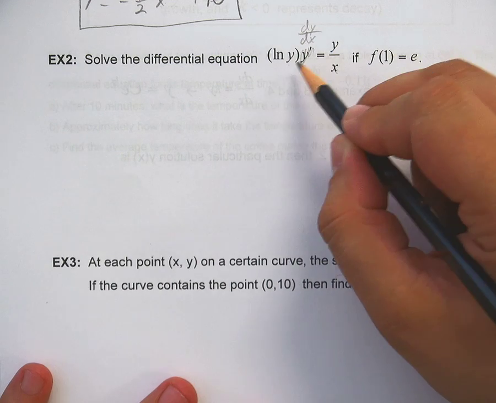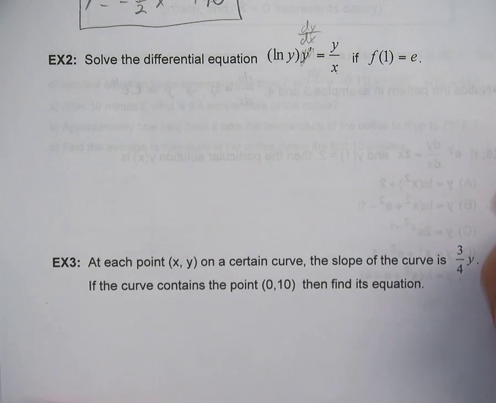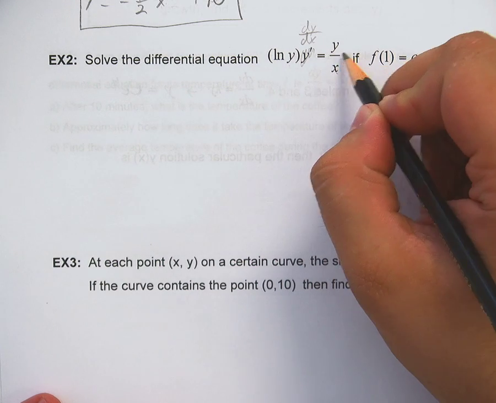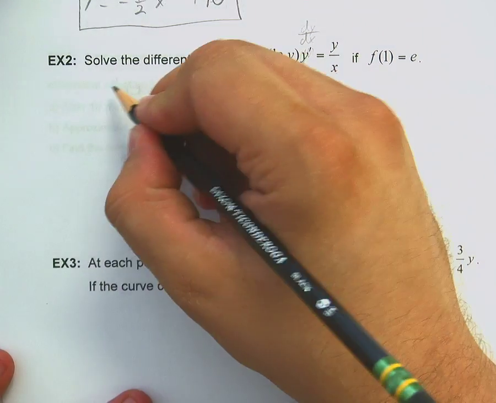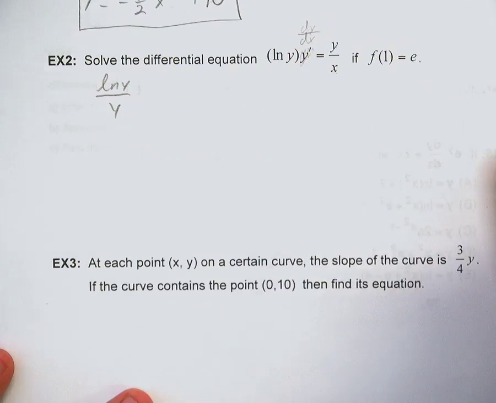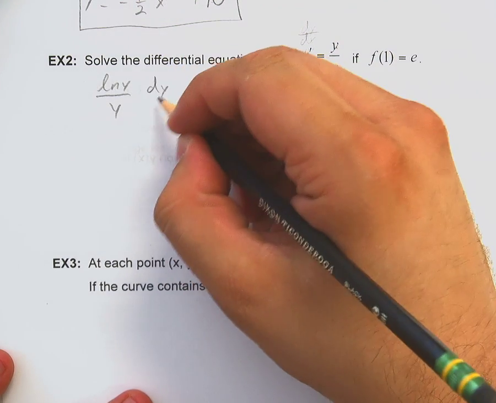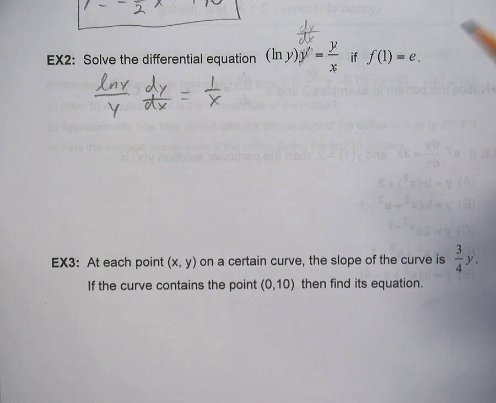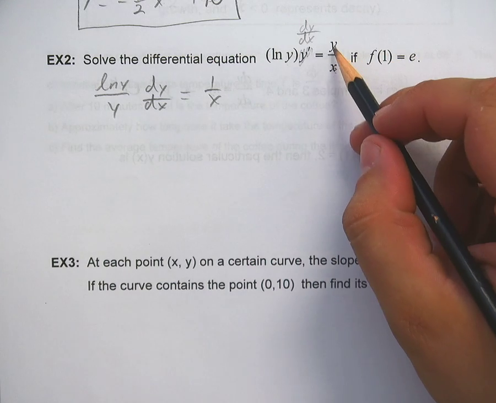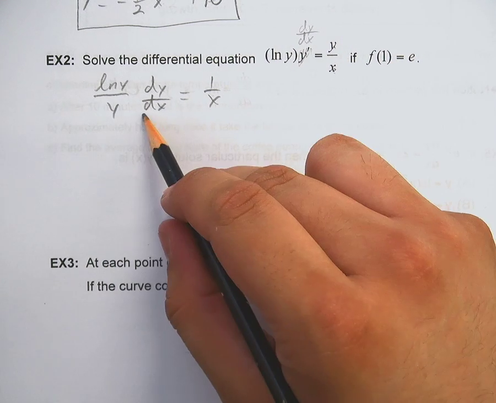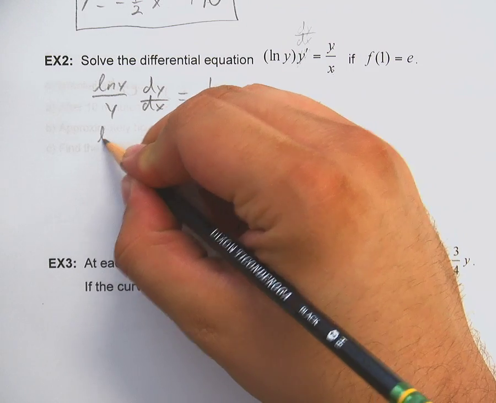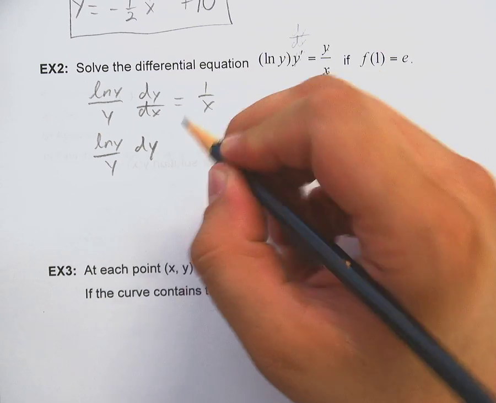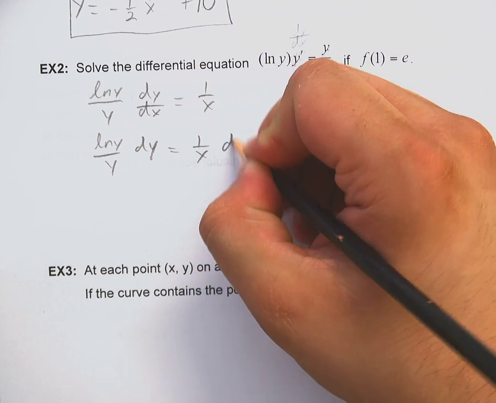So when you get your things set up, let me do this one step at a time here. First thing I'm going to need to do is get everything that has a y over yonder. So I'm going to need to divide this side by y. I'll have the natural log of y over y from over here, dy/dx equals 1 over x. So all I did was multiply or divide y over here, then multiply dx over here. You get the natural log of y over y dy is equal to 1 over x dx.